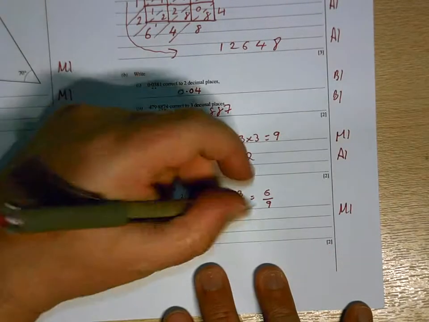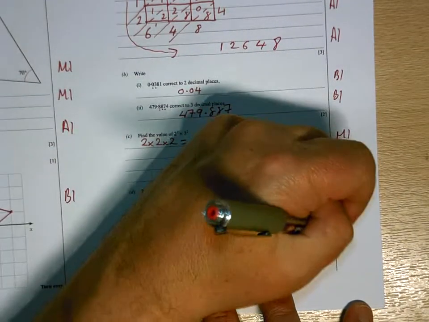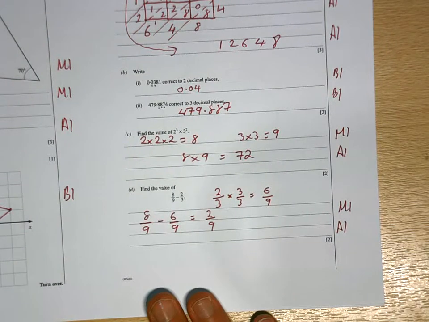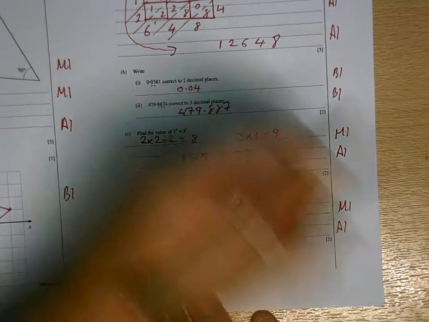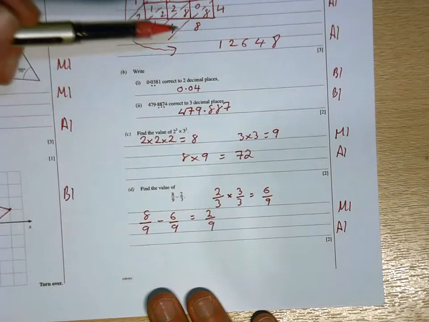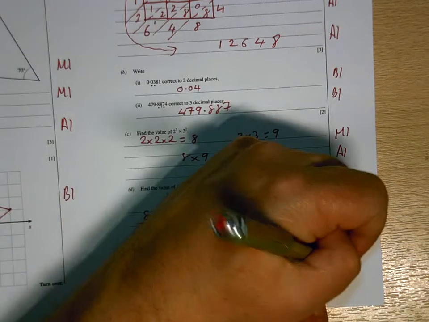So there's 1 mark for getting that equivalent fraction and 1 mark for doing the subtraction. Total for the page: 4, 7, 2, 4, 6, 10, 13 for the page.